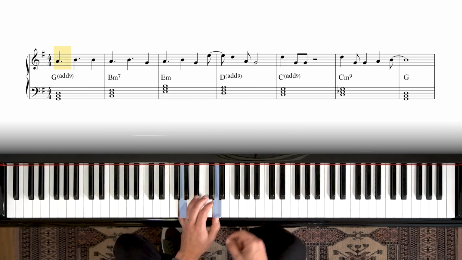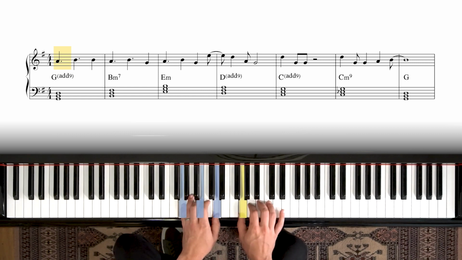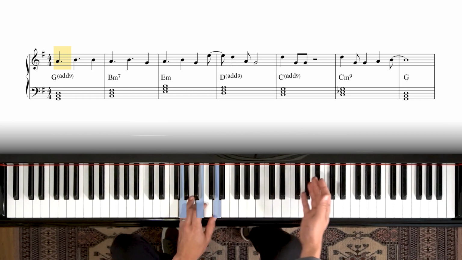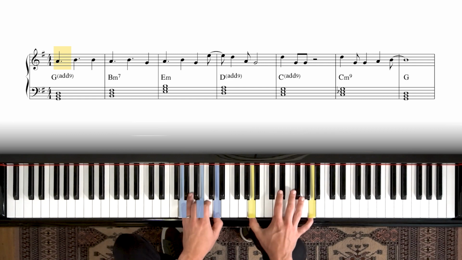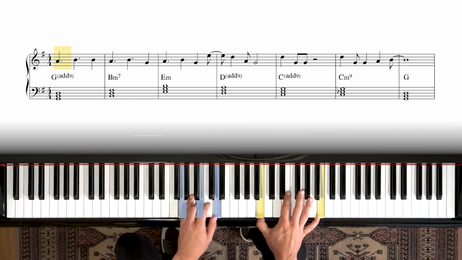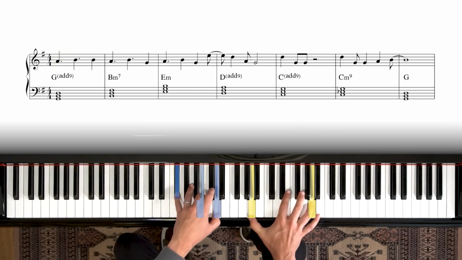Okay, right out of the gate, G major chord, the 9 or the 2 is A, and sure enough, that's our first melody note, resolving up to the 3rd. Same idea here.